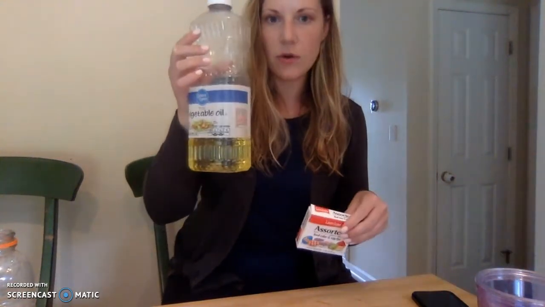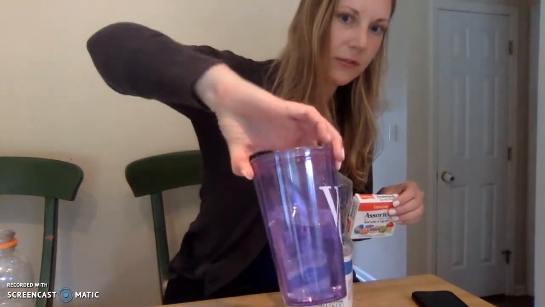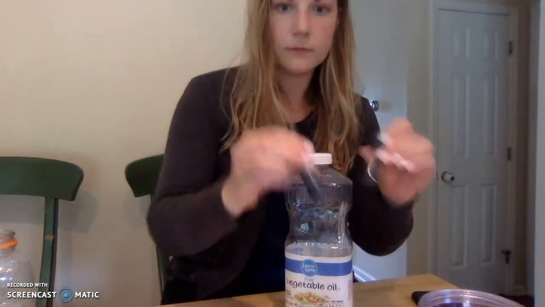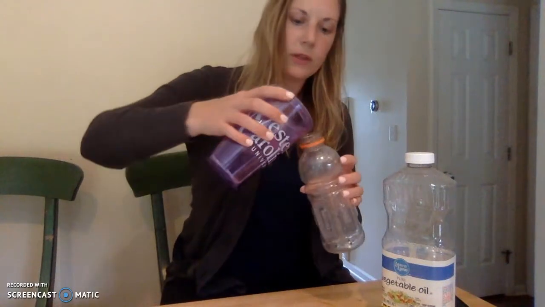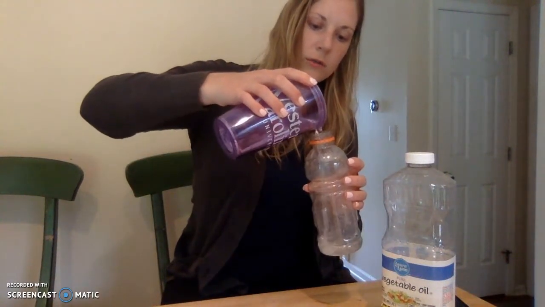So, here are my supplies. I have oil, food coloring, water. Can't really see it. There's my food coloring. And Alka-Seltzer tabs. So, we are going to take our empty bottle, fill it up with some water.